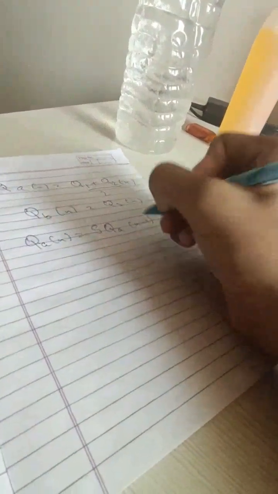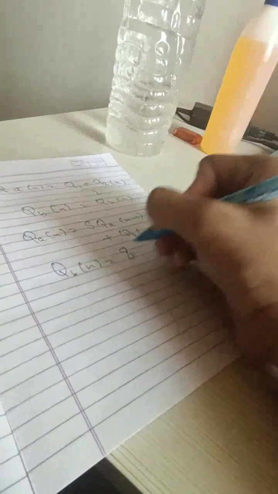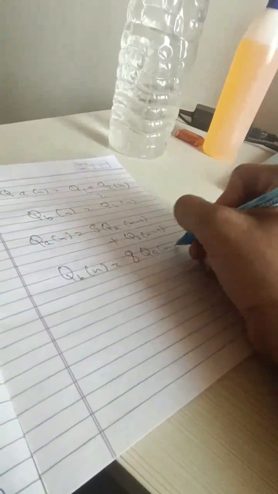Now let's take qa of n as just q1 plus q2 by 2 of n, and qb of n as just q3 of n. You will simply get qa of n as 5 times qa n minus 1 plus qb n minus 1, and qb of n as 8 times qa of n minus 1. Now how did you do this?